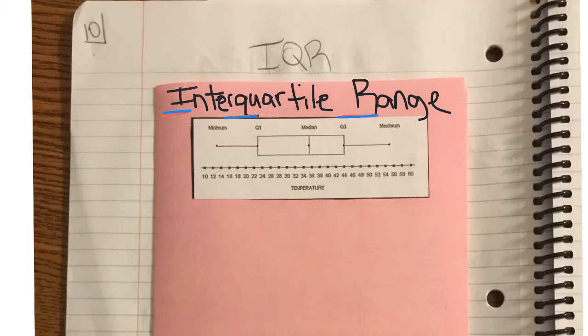So that is the formula for finding the IQR: Q3 minus Q1. That is basically all you are finding when you are looking for the interquartile range: the distance between your Q3 and your Q1.